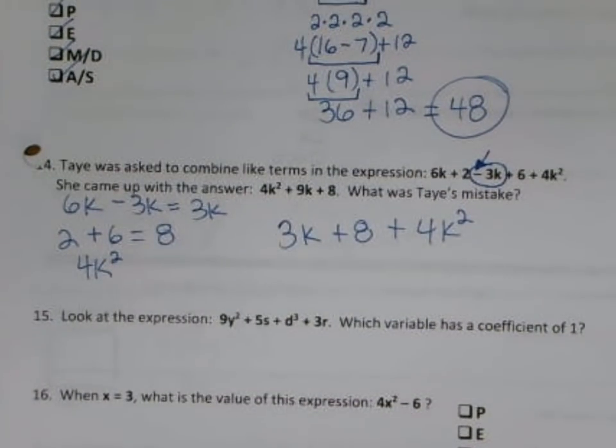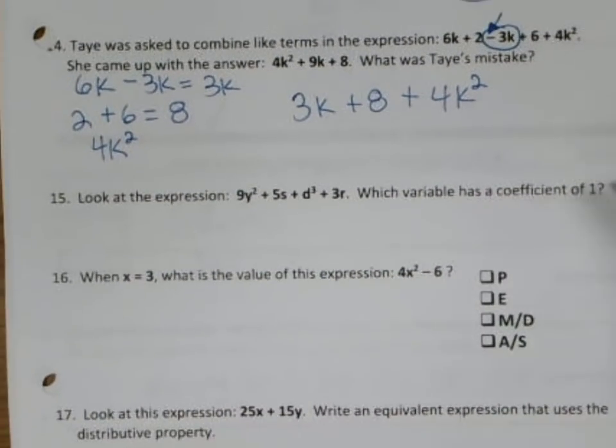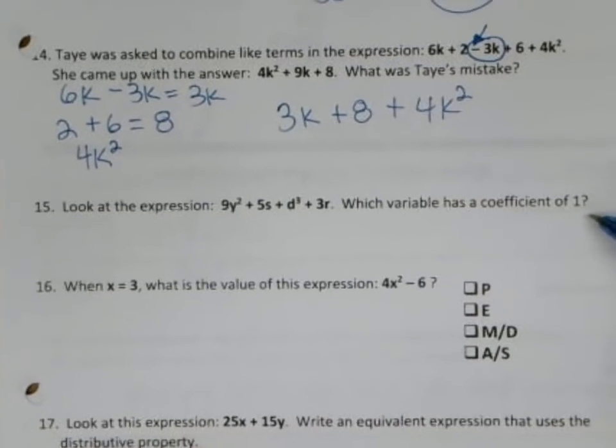All right, awesome. All right, number 15. Look at the expression. Which variable has a coefficient of 1?